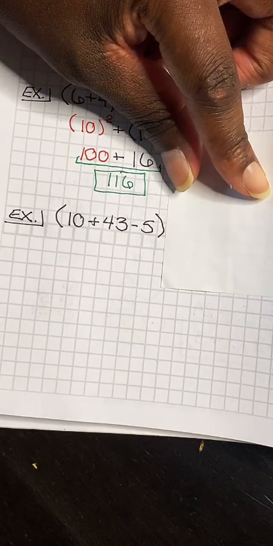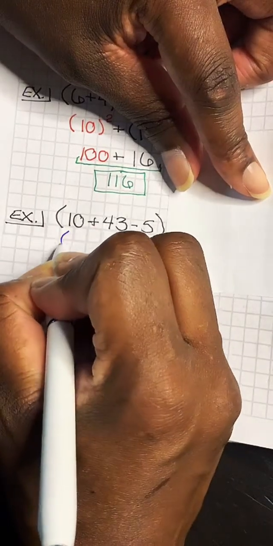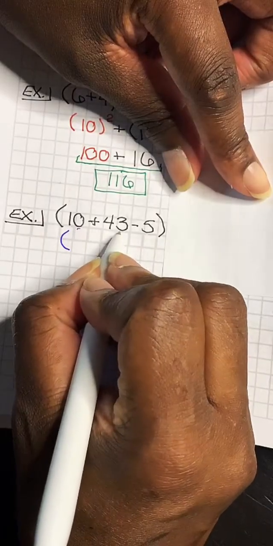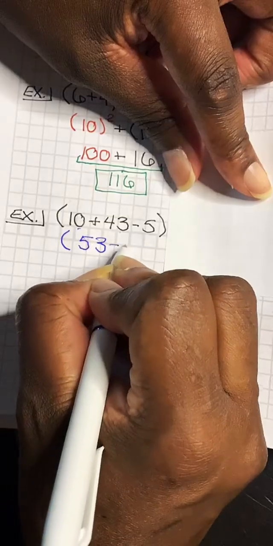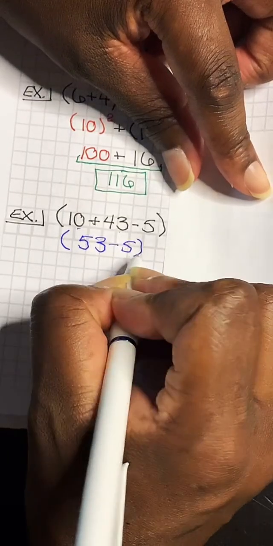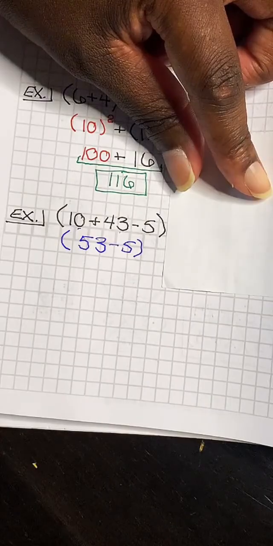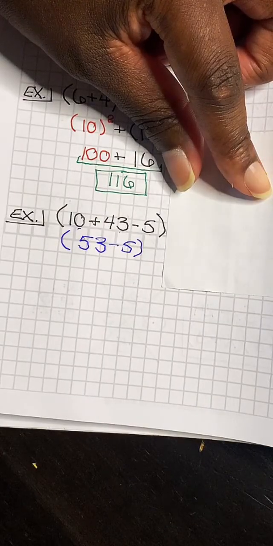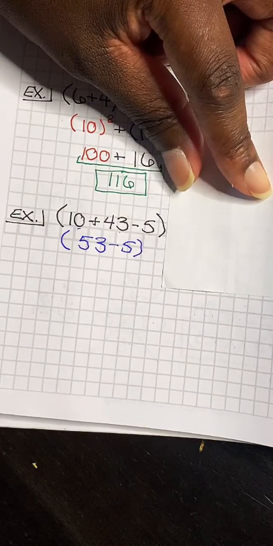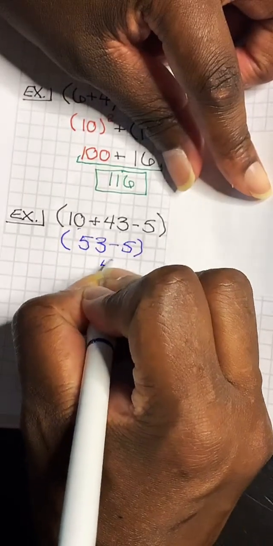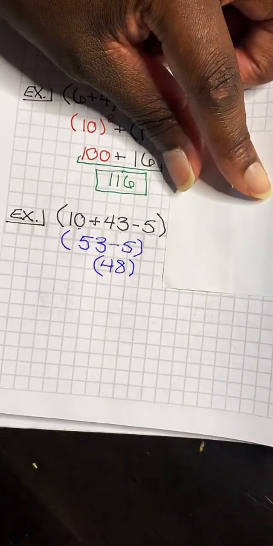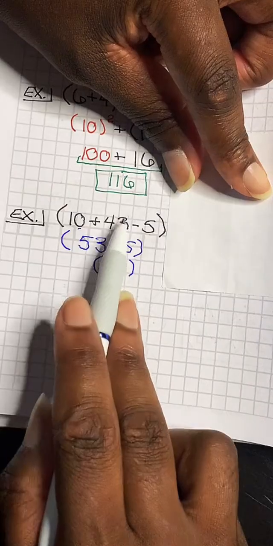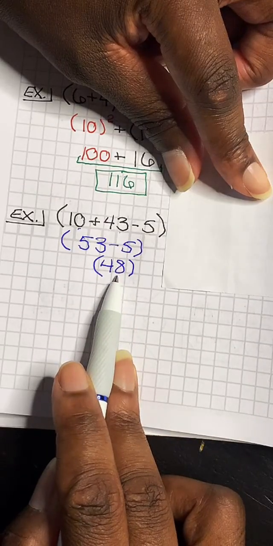So inside of this parenthesis, we have 10 plus 43. That will give me 53, right? And then 53 minus 5, that's 48. I know sometimes I have to double check, especially today. So that takes care of this parenthesis.